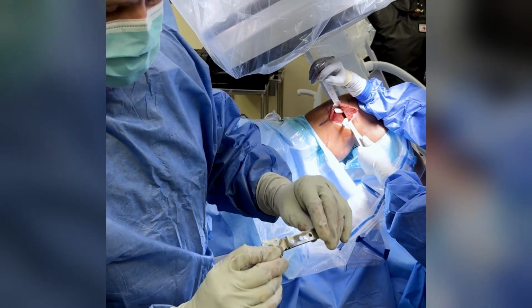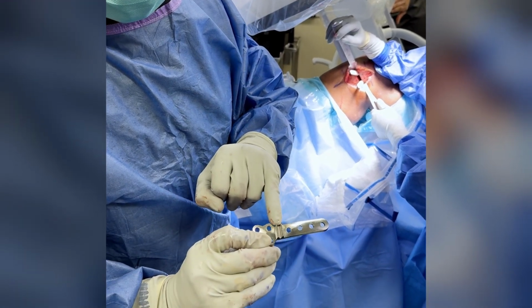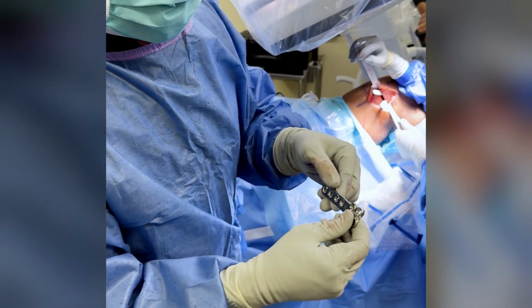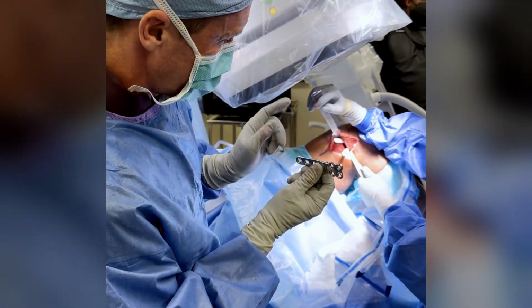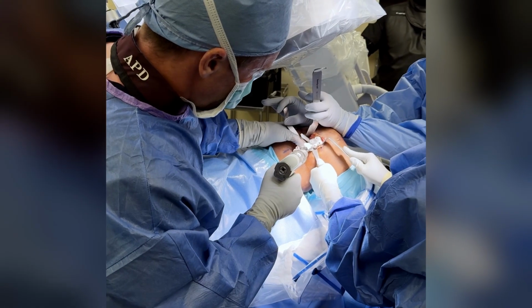Here's our plate. There you can see the custom width of our osteotomy there. That's gonna fit into the osteotomy, and then we're gonna drill our holes. It's gonna hold the osteotomy in position. So that's gonna go on next here. Drill guides over the plate.